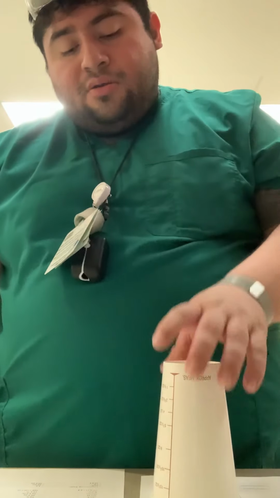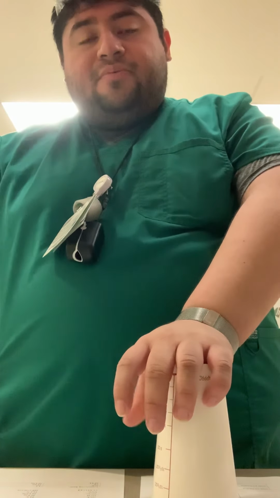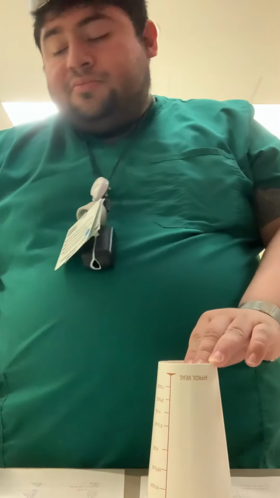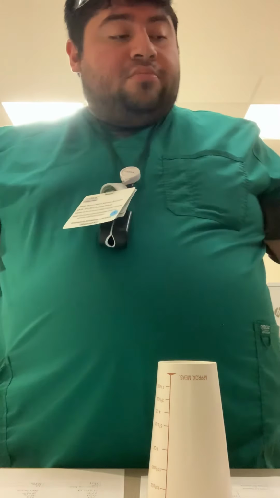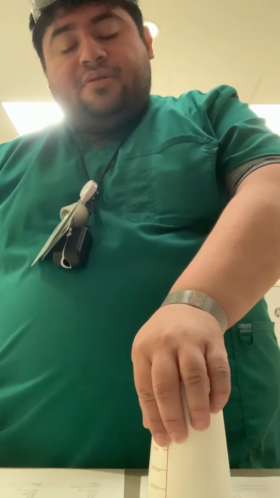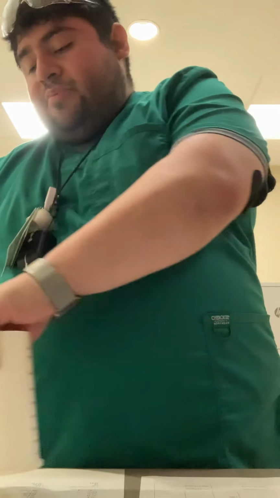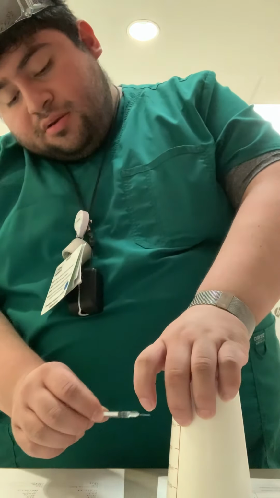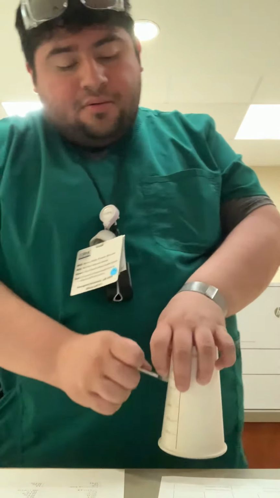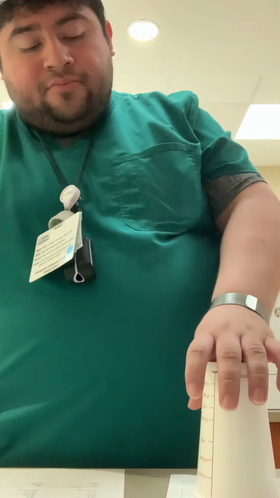Alright, so I'm gonna give it subcutaneously. I'm gonna give it in her stomach, in her belly. I'm gonna clean the area inside out. I'm gonna perform hand hygiene, have gloves on. And then I'm gonna grab a portion of the stomach, some fat, get my insulin needle, and inject. Alright, sharps. Alright. So she received that.